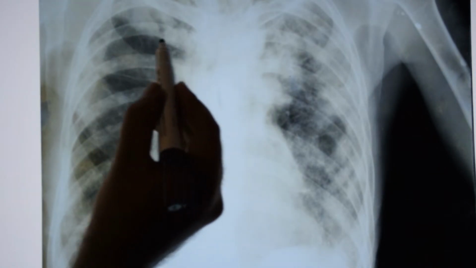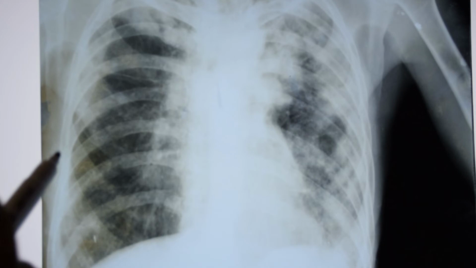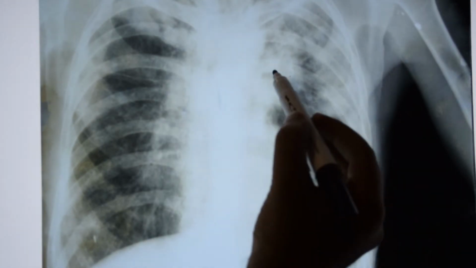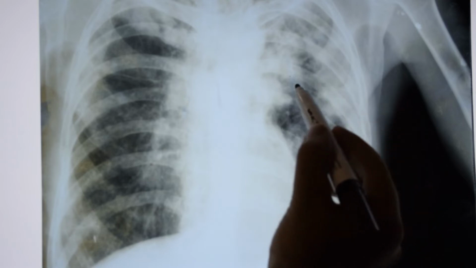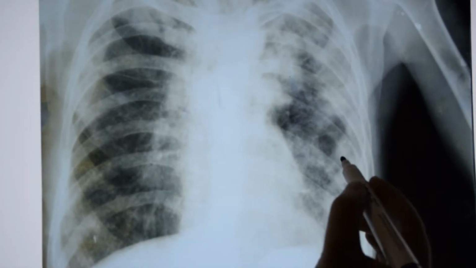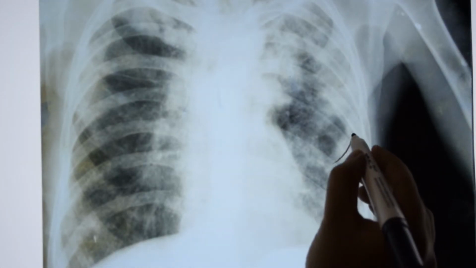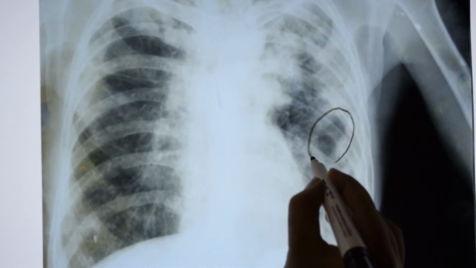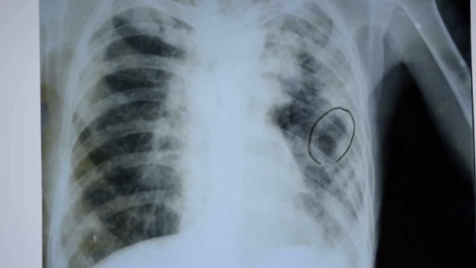This is the first rib, this is the second rib, and this constitutes the upper zone of the right lung. The same is seen in the upper zone of the left lung, and these lesions are also extending to the mid zone. Here you can see a small space whose boundary is traced by me, and this is known as a cavity, and this is pathognomonic of the X-ray of a tuberculosis patient. A cavity is defined as any lesion in the chest X-ray whose 2/3 of the wall can be traced and it is filled with air inside.